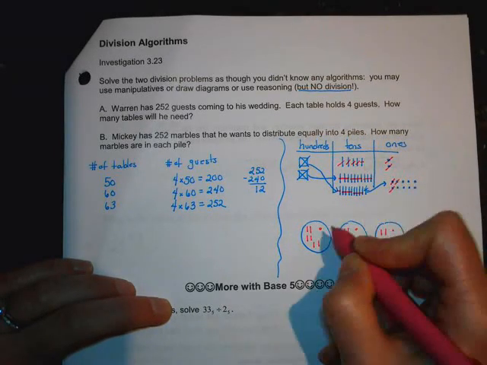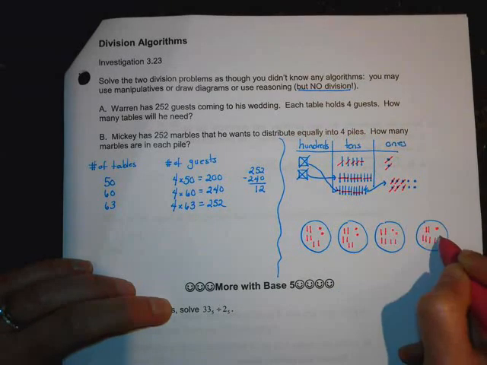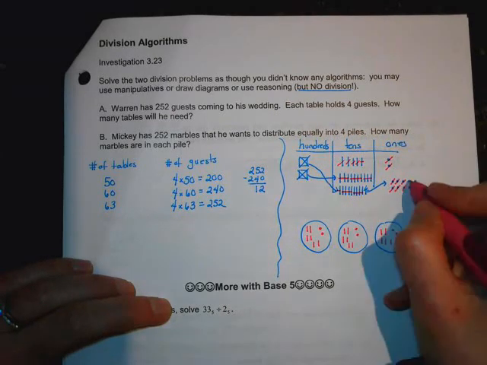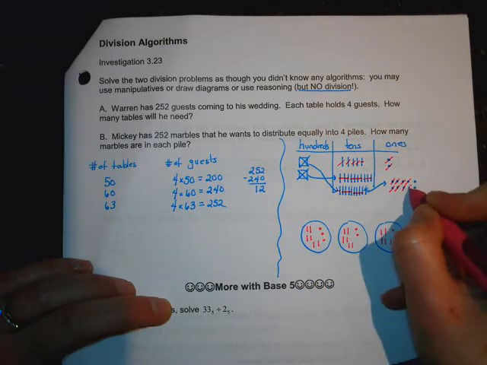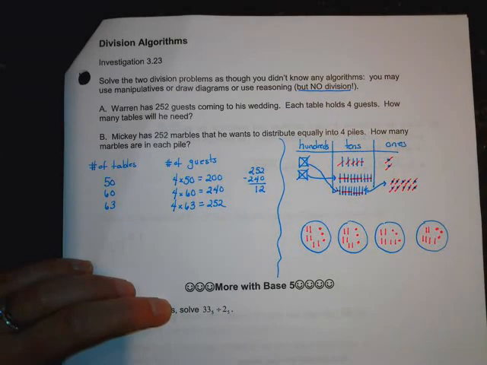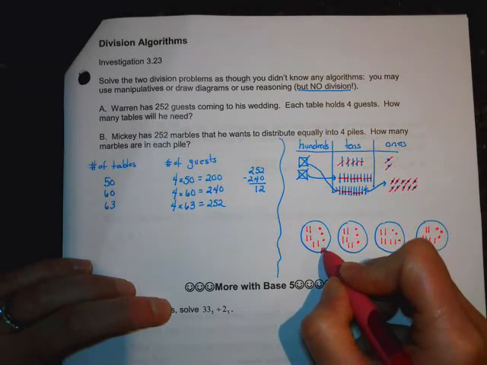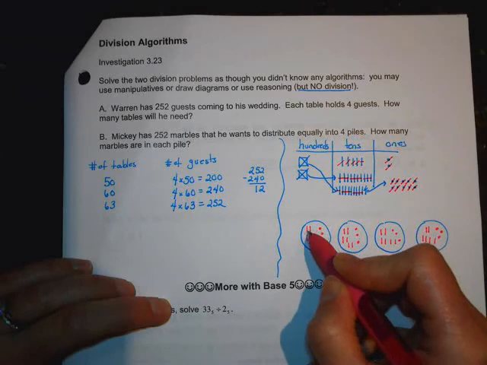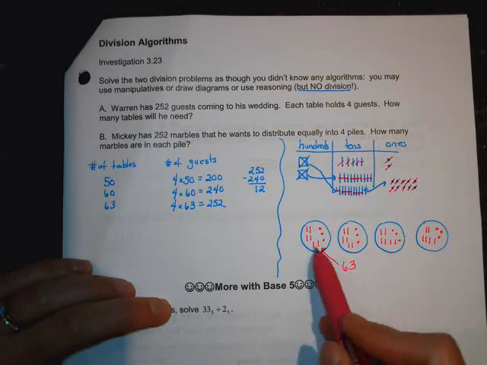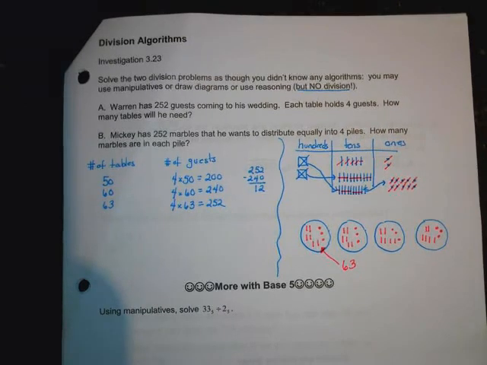Okay, there's more to share. You get 1, you get 1, you get 1, and you get 1. Oh, there's more to share. And you need at least 4 to share, otherwise you have a remainder. You get 1, you get 1, you get 1, you get 1. Okay. And now to get the answer to the partitioning, you look inside the partition. So it would be 6 longs and 3 singles. So how many marbles are in each pile? 63. Right? So we just did division without dividing, with no algorithm.